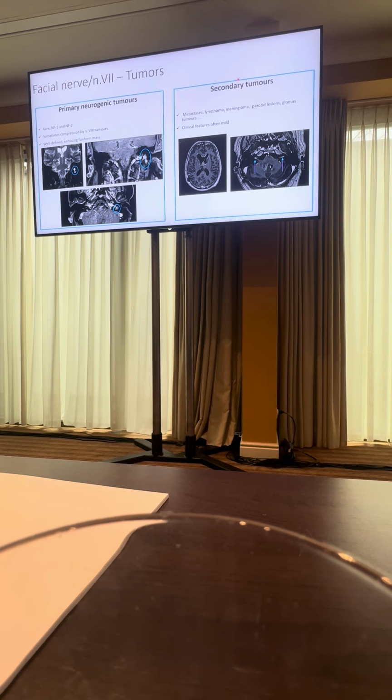Secondary tumors like metastasis, lymphoma, meningioma will most of the time be provided in the context. And remember, especially with metastasis, the clinical features are often mild. I mean, you have a sick patient, but the cranial nerve palsies will be incomplete.